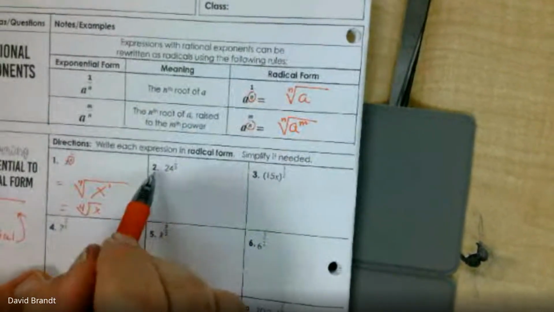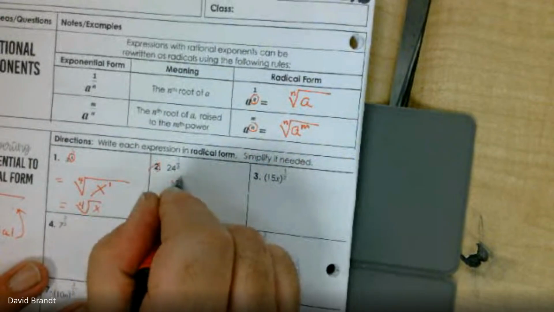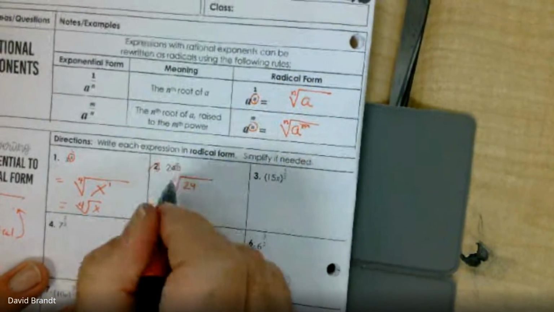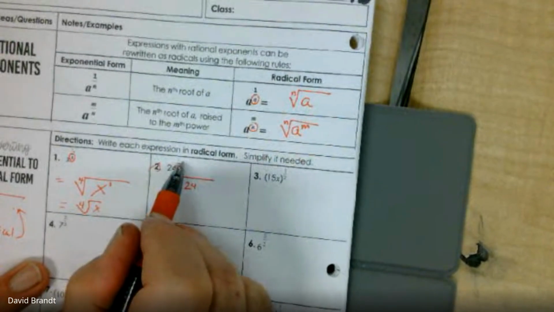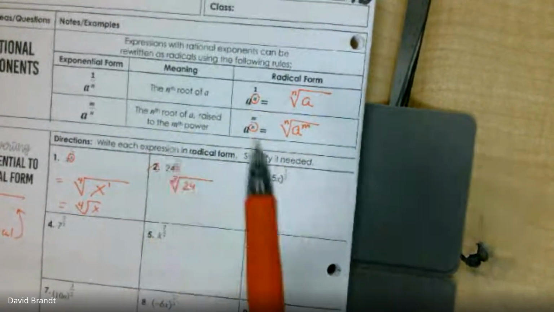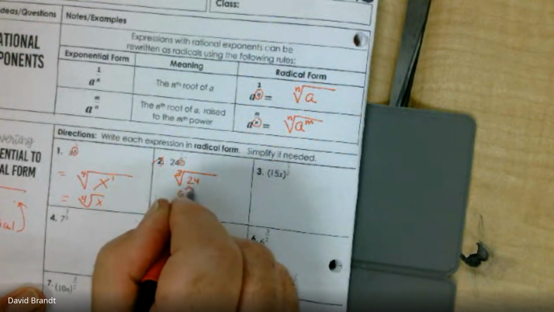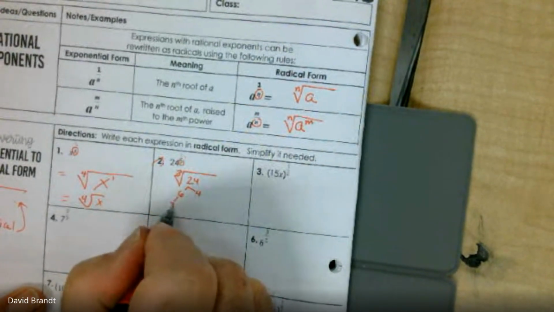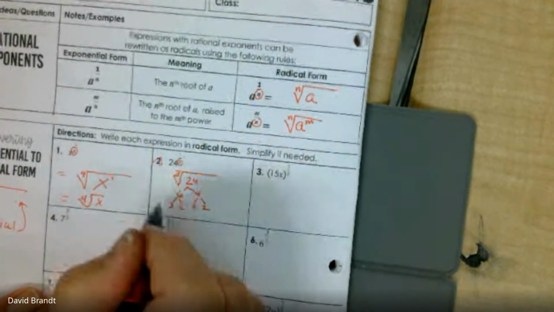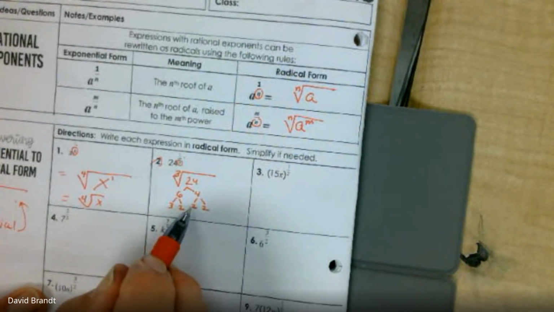All right. Number two, write this in radical form. You're going to put a radical here with a 24 goes here. What's the index? The index is the bottom number. That's a 3. You don't need to put a 1. Now it said to simplify if needed. Can you break up 24? I'm going to break up 24 real quick. That breaks up into what? Let's see, 6 and 4. I'm going to break up 6 into 3 and 2. I'm going to break up 4 into 2 and 2. I'm doing the factor tree method.